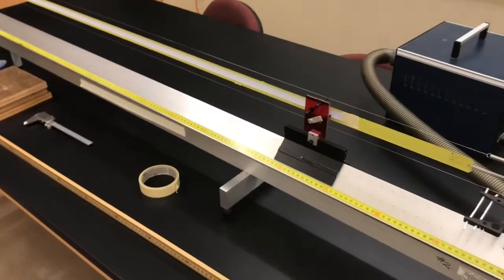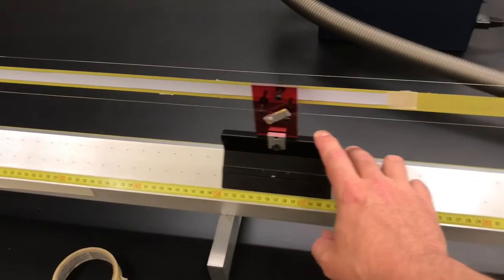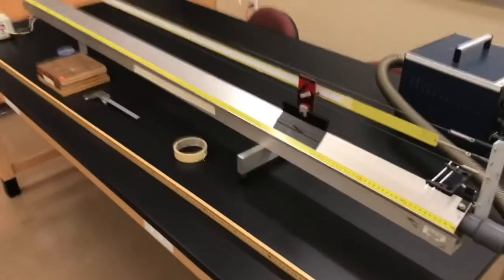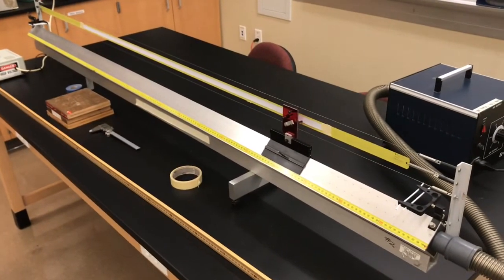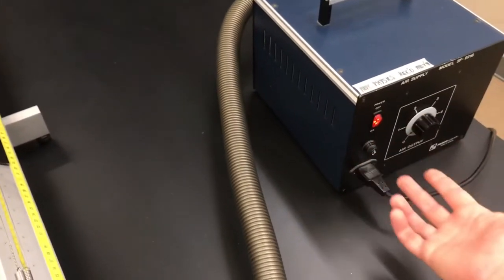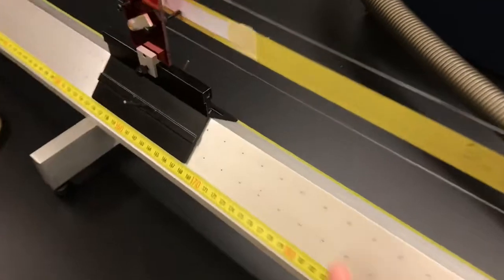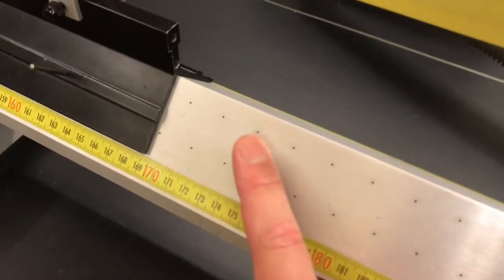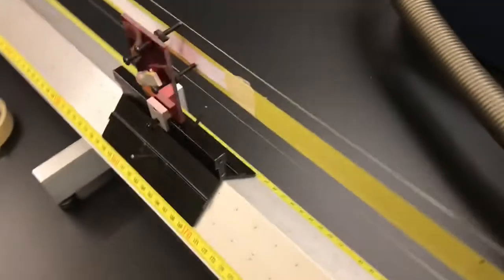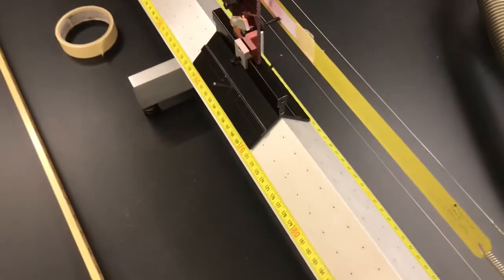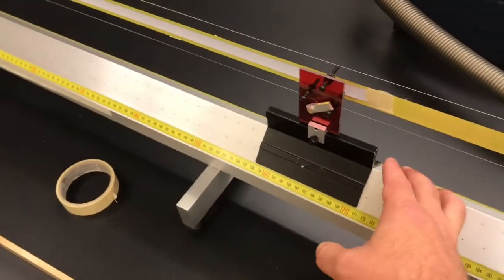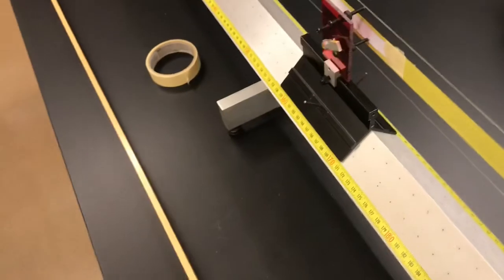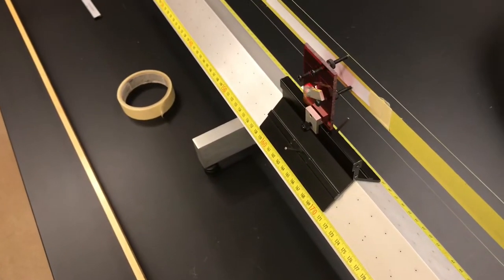So this is the setup we're going to be using today. This is the cart. It'll be moving on the track. The track is 2 meters long, and it's got this blower hooked up to it. So if we turn on the blower, it's like a one-dimensional air hockey table. There's a bunch of air coming out of these holes. It's really loud when it's on, but when it's turned on, the cart will slide freely back and forth along the track. So I'll just do that really quick so you can see.